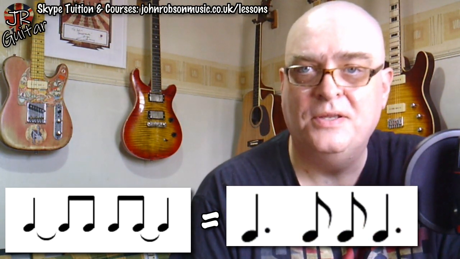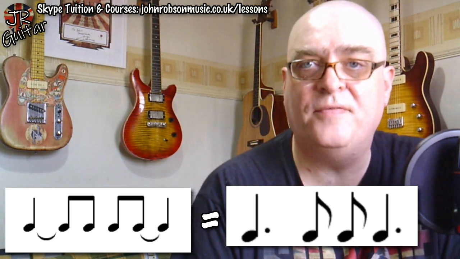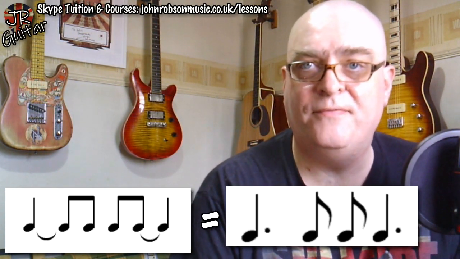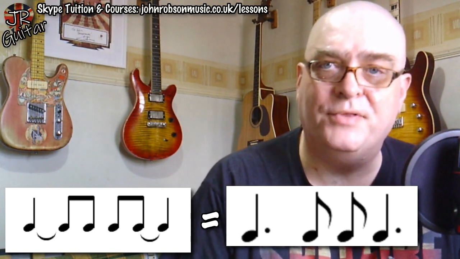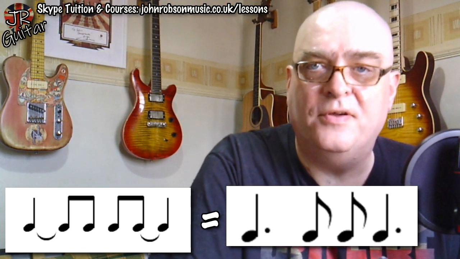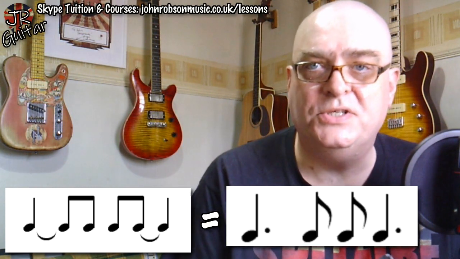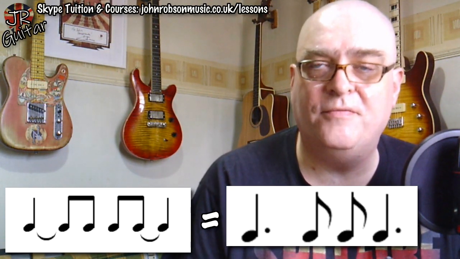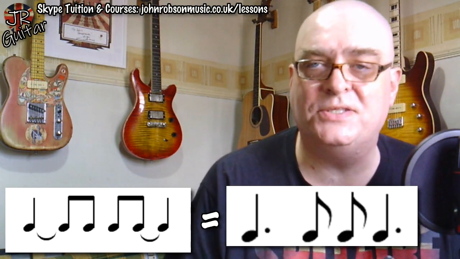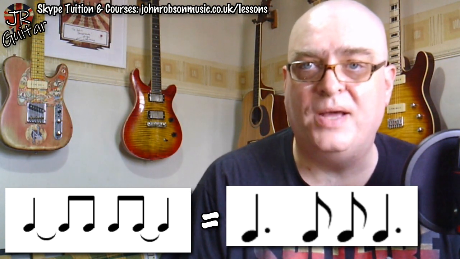Now, a dot, in musical terms, what that does is it increases the note value of whatever you're playing by 50%. So in the same way as when we were looking at the example there with the tie lines, you've got a whole beat on the first beat of the bar, and then you're adding half a beat onto that from the beginning of the second beat. Well, we're doing exactly the same thing here. We're just increasing the note value by 50%.